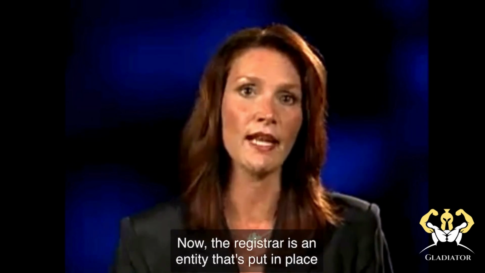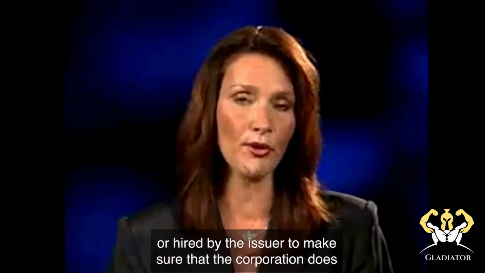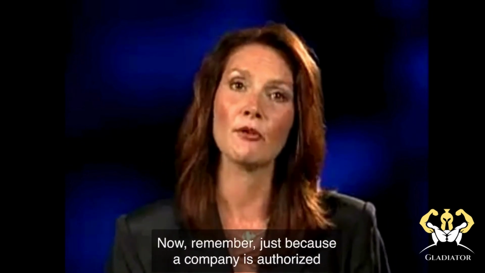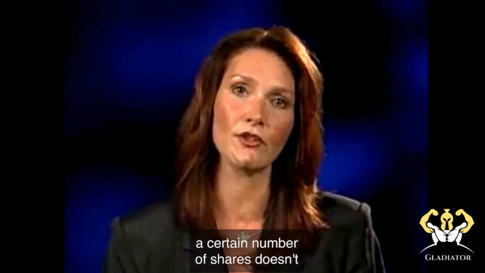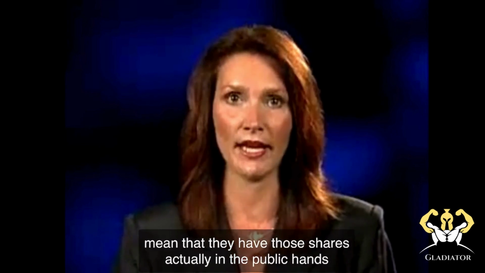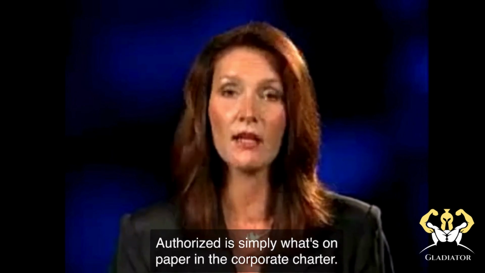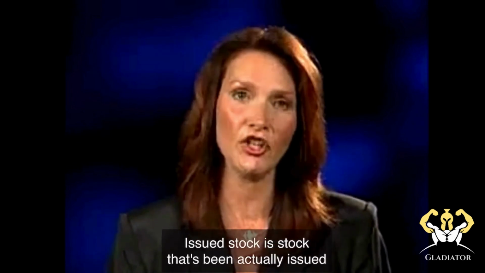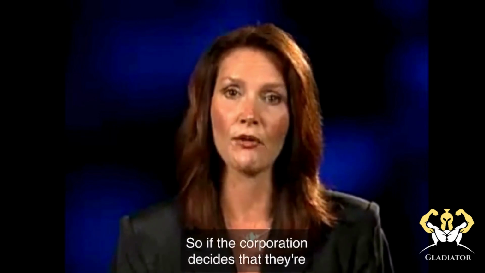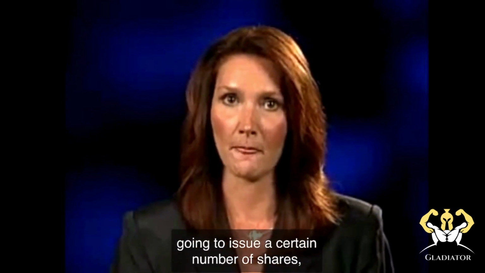Now, the registrar is an entity that's put in place or hired by the issuer to make sure that the corporation does not issue more shares than they've authorized in their corporate charter. Now remember, just because a company has authorized a certain number of shares doesn't mean that they have those shares actually in the public hands or that they've even issued those shares to the public. Authorized is simply what's on paper in the corporate charter. Issued stock is stock that's been actually issued to the public. So if the corporation decides that they're going to issue a certain number of shares, those shares will be in the public hands.